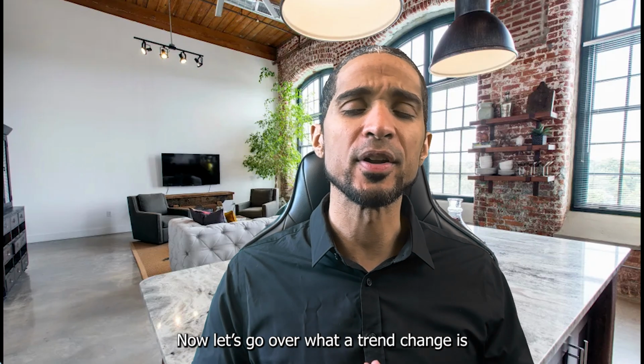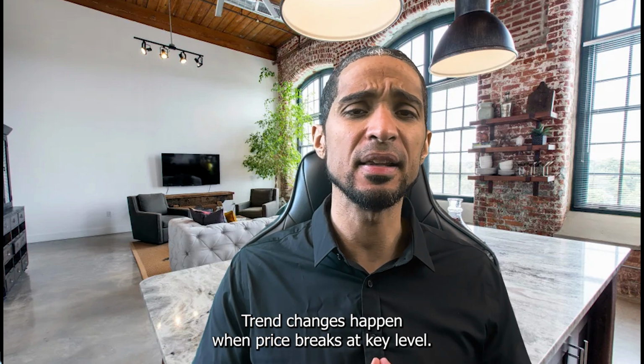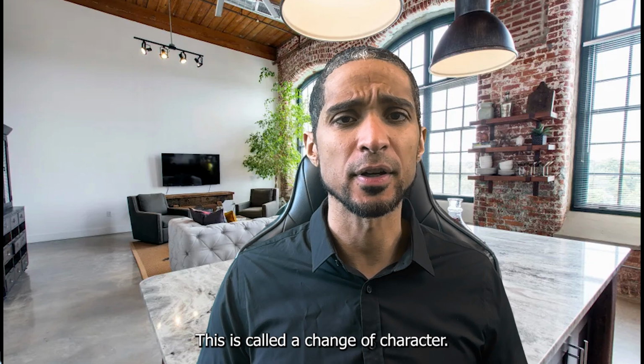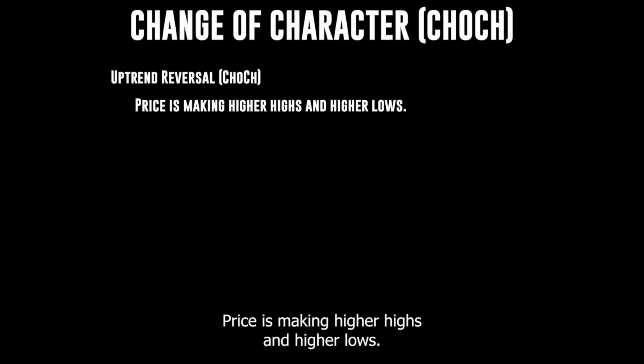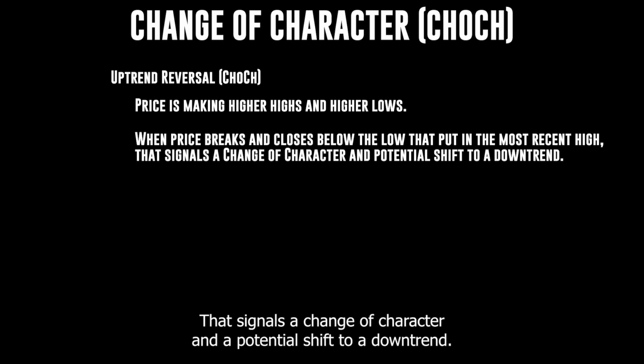Now, let's go over what a trend change is. Trend changes happen when price breaks a key level against the current trend direction. This is called a change of character. Here's what to look for. Uptrend reversal. Price is making higher highs and higher lows. When price breaks and closes below the low that put in the most recent high, that signals a change of character and a potential shift to a downtrend.